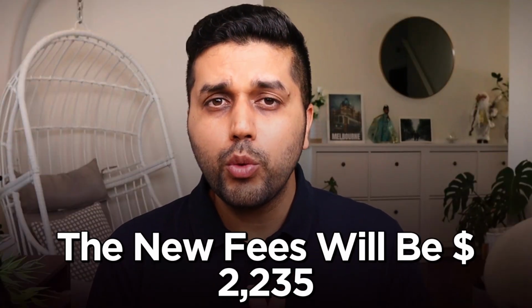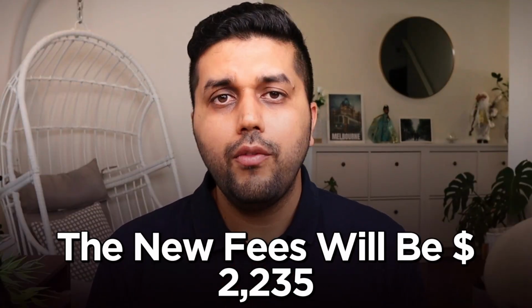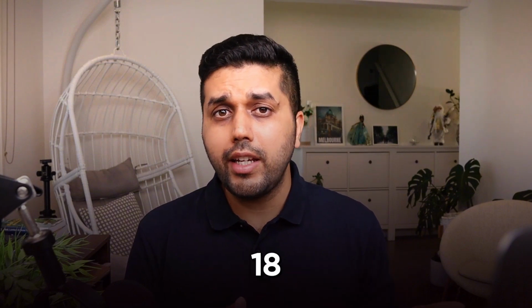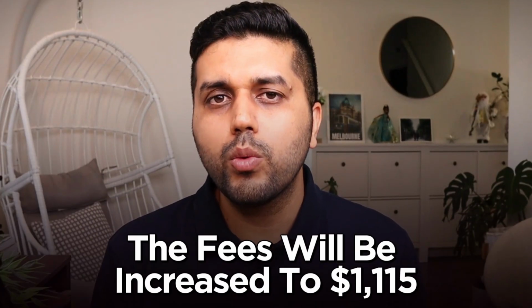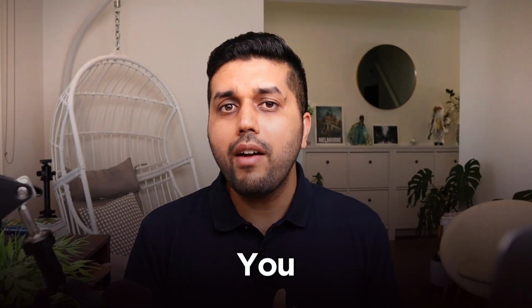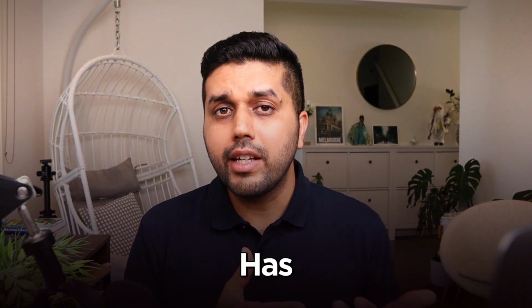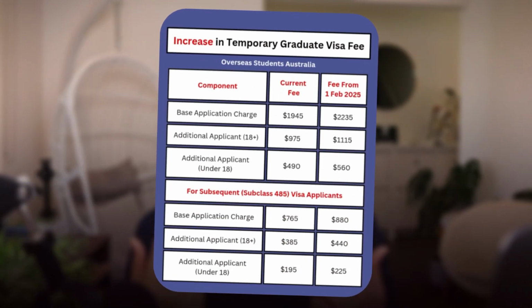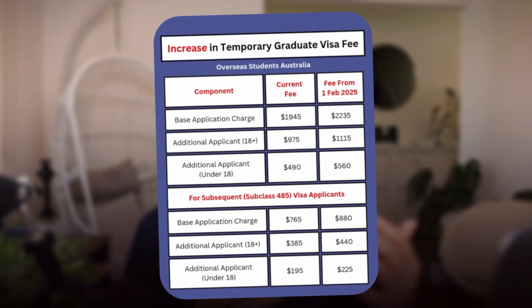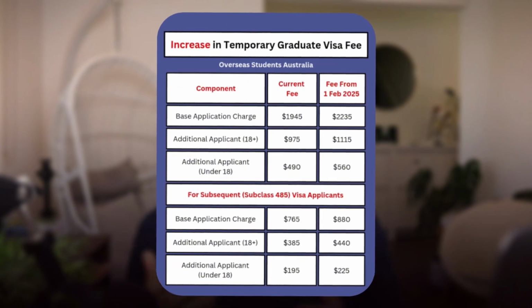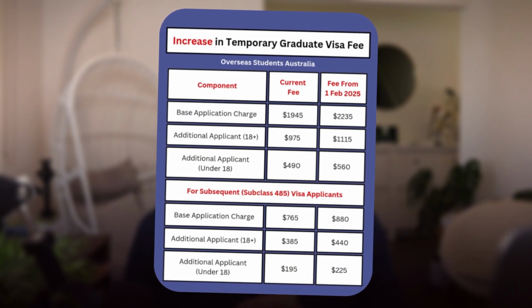But from 1st of February 2025, the new fees will be $2,235. If you have additional applicant aged 18 or above, which means if you have a partner, the fees will be increased to $1,115. If you have any applicant under age of 18, then it will be $560. And if you are going to apply for a second temporary graduate visa, then the fees has increased for that as well. Look at this chart here and you can see the difference between what the previous fees was and the new incoming fee from the 1st of February 2025.